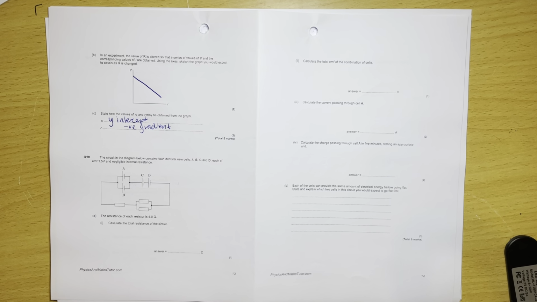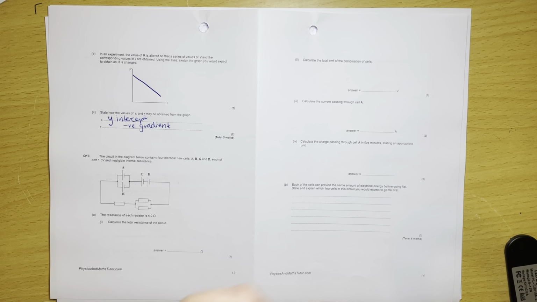So the circuit in the diagram below contains 4 identical cells, A, B, C and D, each of EMF 1.5 volts and negligible internal resistance. This question has probably nothing to do with what we need to do, but oh well, let's do it anyway. And the resistance of each resistor is 4 ohms. Calculate the total resistance of the circuit.